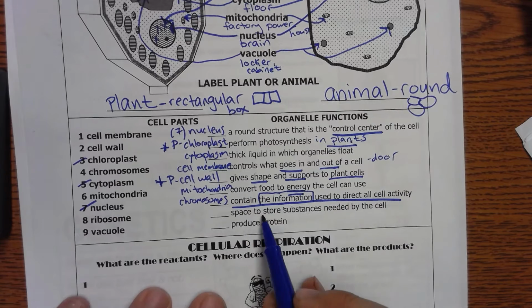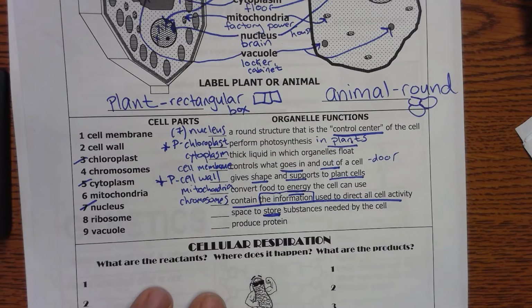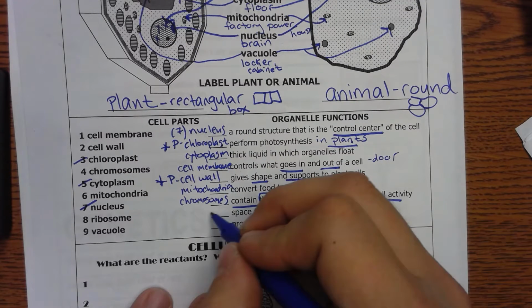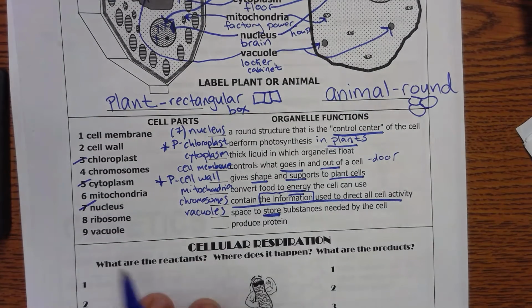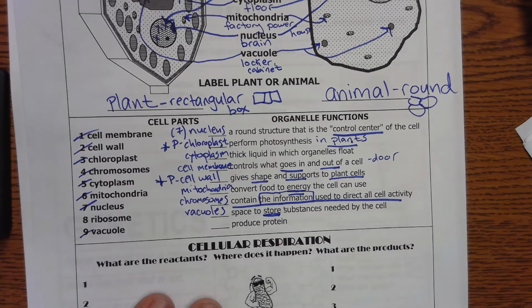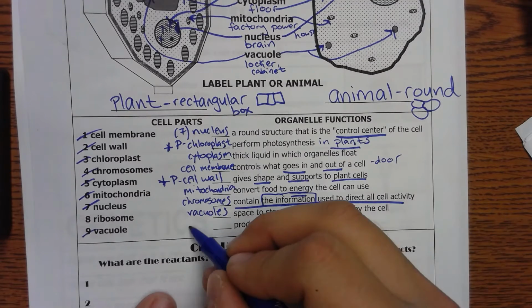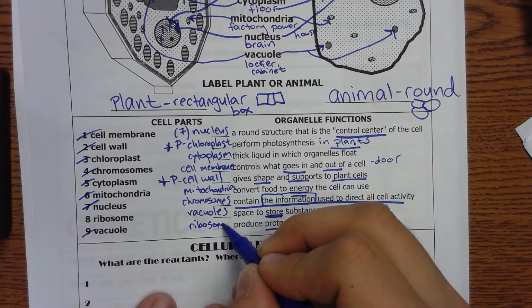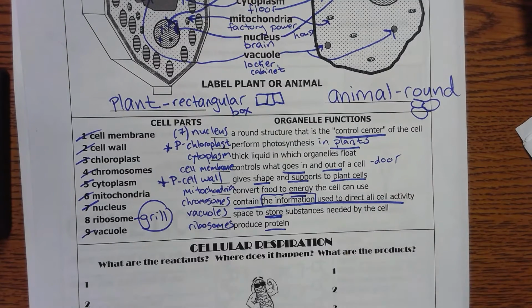A space used to store substances, like when you store things in your locker or your cabinet or your backpack. Those are the vacuoles. Vacuoles are used for storage. Okay? So I'm just checking off these. And then the last one, which one makes or produces protein for the cell? Those are the ribosomes. I like to think of ribosome as like a grill. When you go outside, you grill meat. Meat is a type of protein. So ribosomes make proteins for the cell.